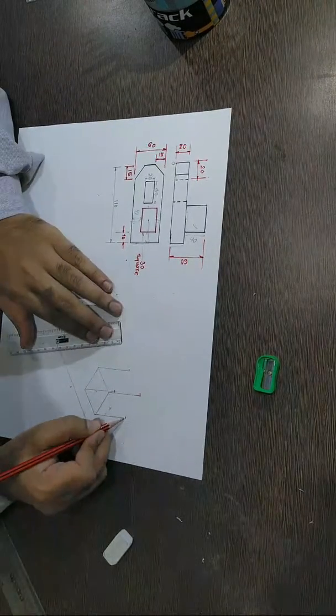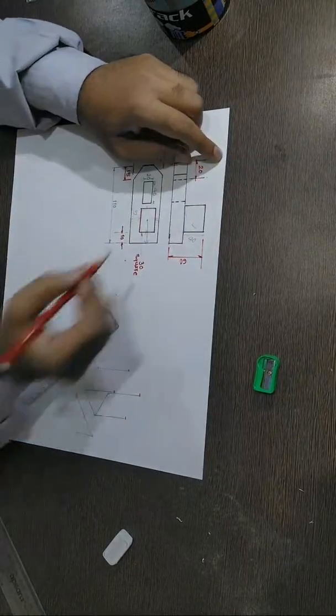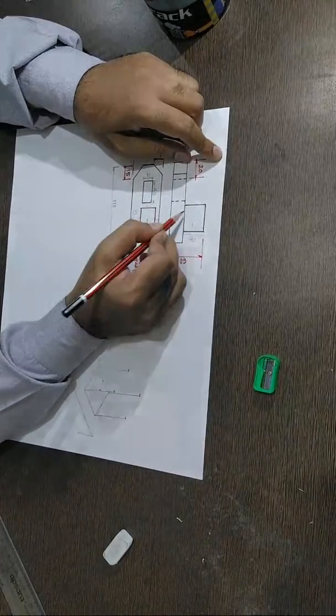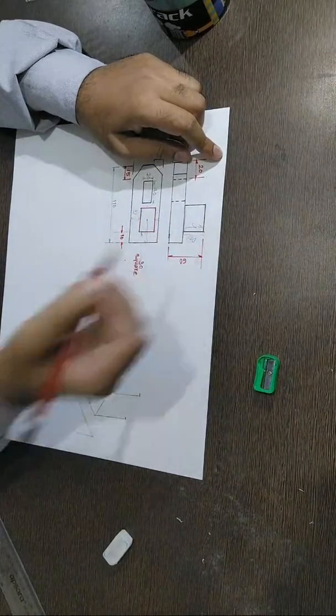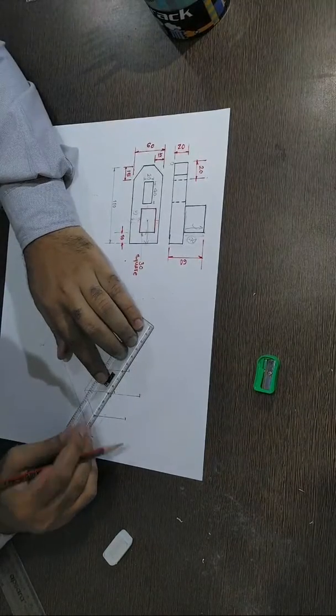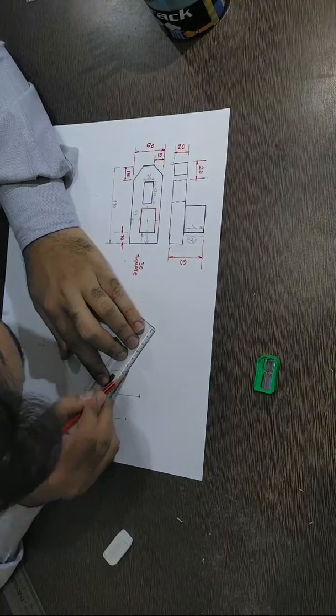Okay, so these are the 4 points of the same square which is at this location. Means I have drawn this, and now transferred the 40 mm to the surface. Again, join all the points, and the lines are automatically parallel to the previous isometric axes.